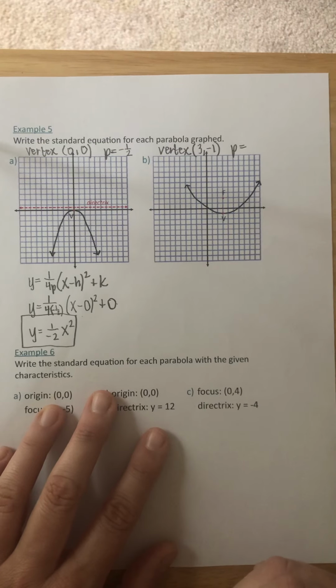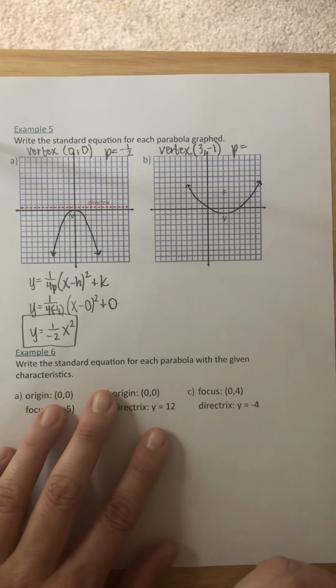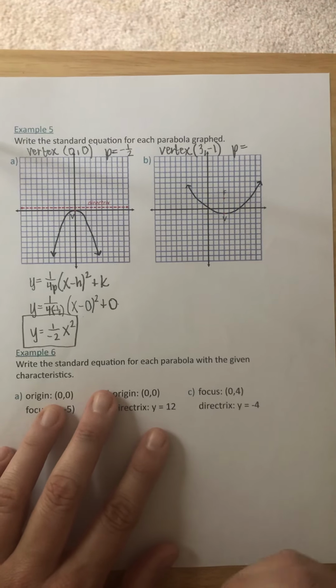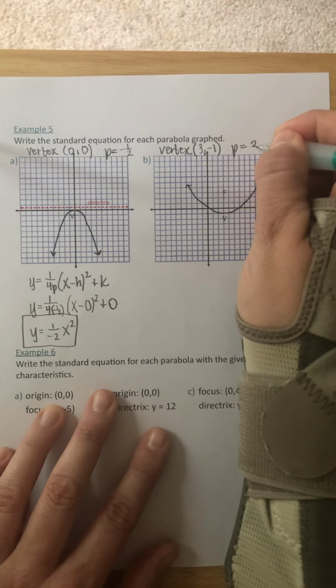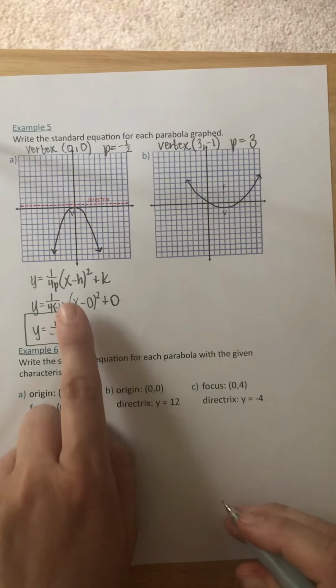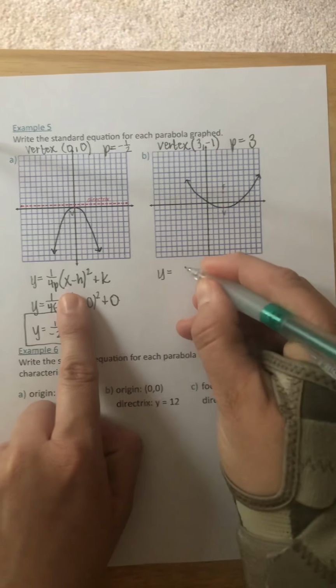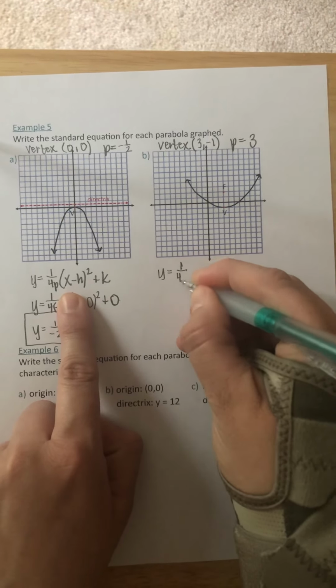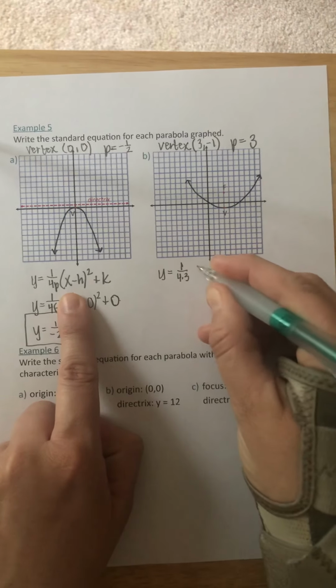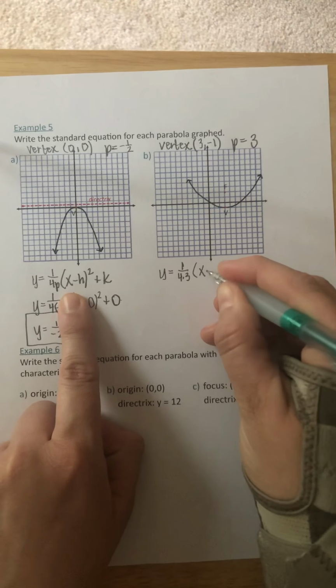And ours is 3 spaces away. Our parabola is opening up. That means P is positive, so it is a +3. So if I go back to this formula right here, I've got y equals 1/4 times 3. In parentheses, I'm going to have x minus h.